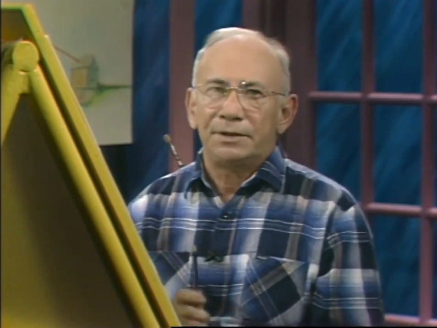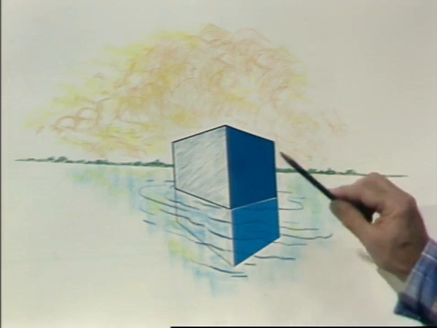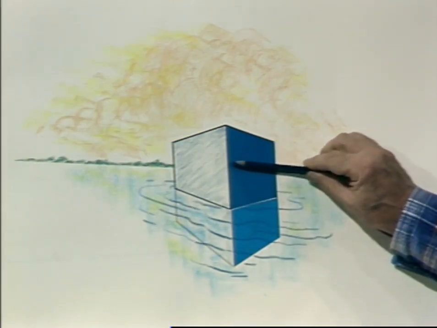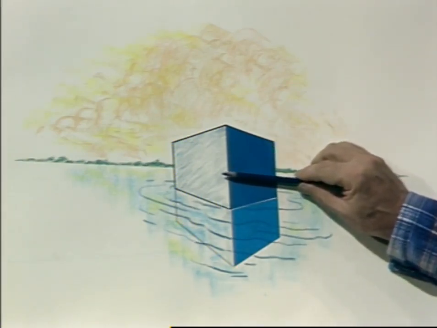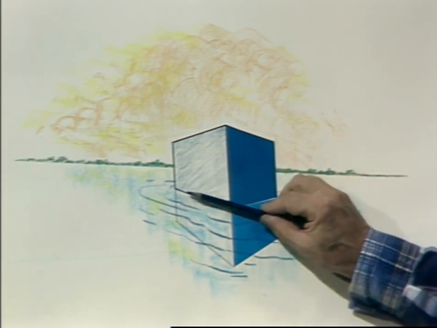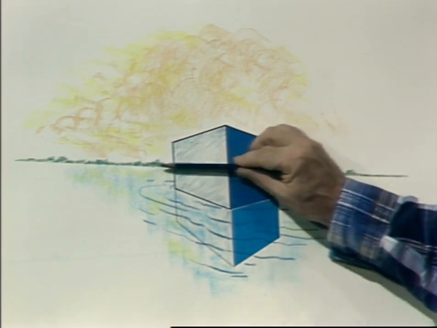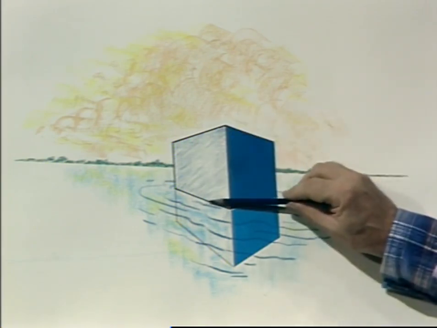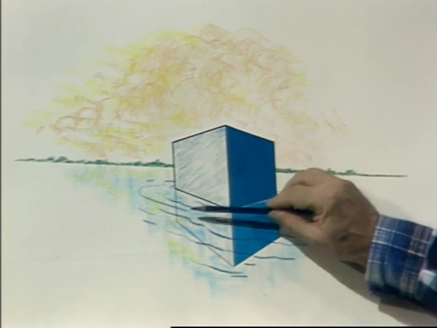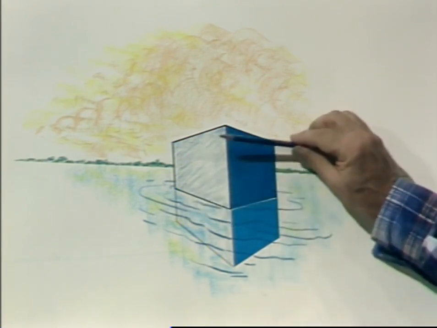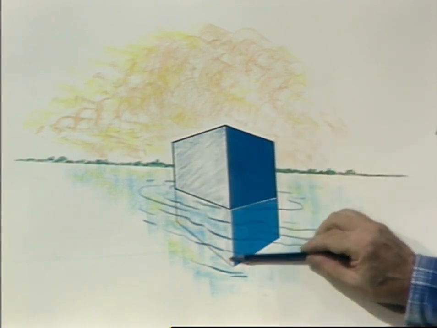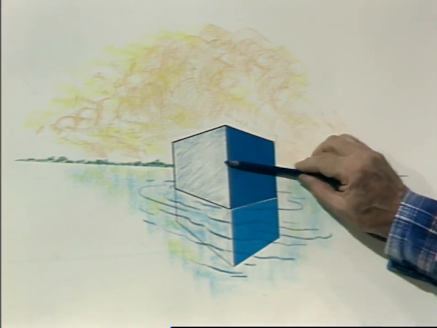Here is an exception in reflections. If you have an object, such as this block, and it's resting on a reflective surface, water or ice, and your eye level is through that object, where you cannot see the top or not see the bottom of it, then the reflection will be pretty much a mirror image. Now it may be a little shorter, but it will approach a mirror image.